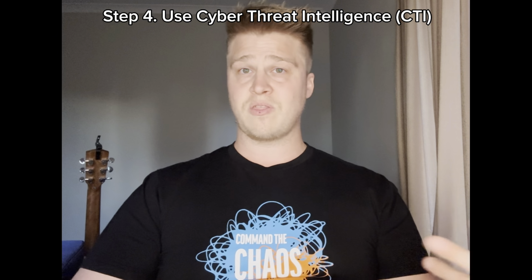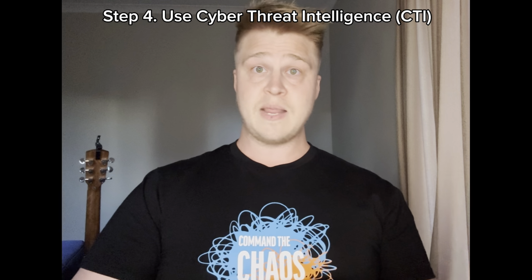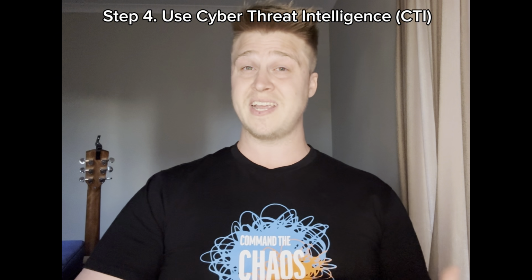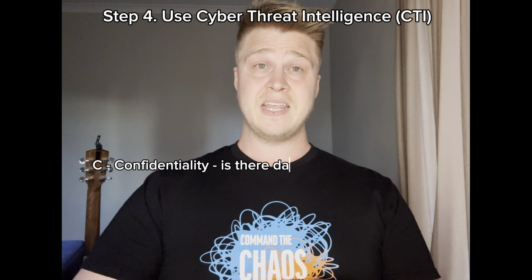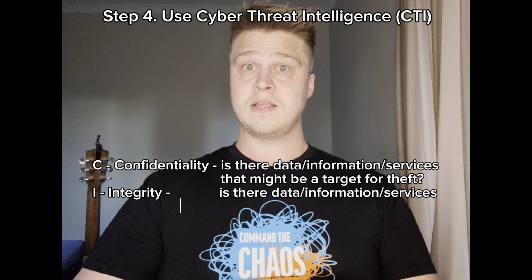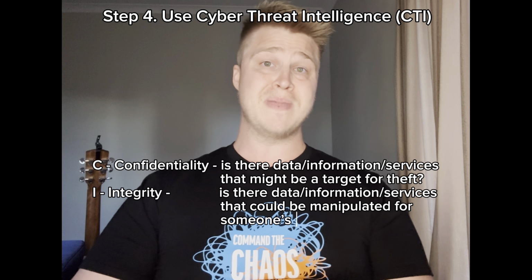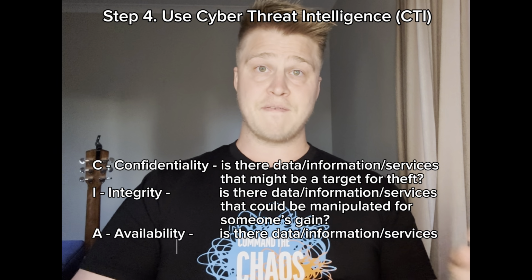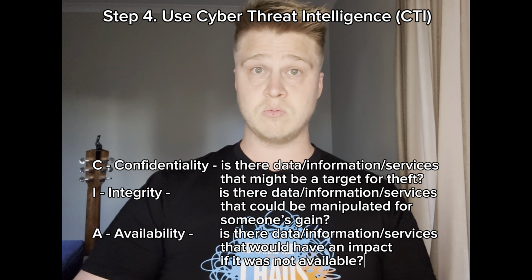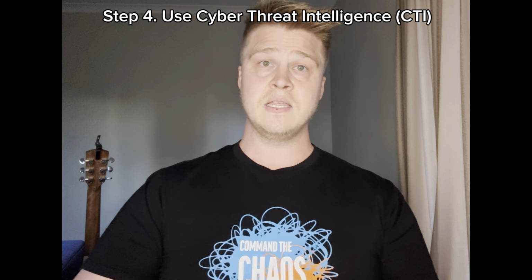Step 4 is to use cyber threat intelligence. This doesn't mean you need a team of spies. This is about understanding and prioritizing what key threats face your business or industry. Using the CIA triad is a good high-level way to think about this in a non-technical way. C, for confidentiality: is there data, information, or services that might be a target for theft? Integrity: is there data, information, or services that could be manipulated for someone's gain? And availability: is there data, information, or services that would have an impact if it were not available? By knowing what threats are most likely, you can prioritize protections around those.